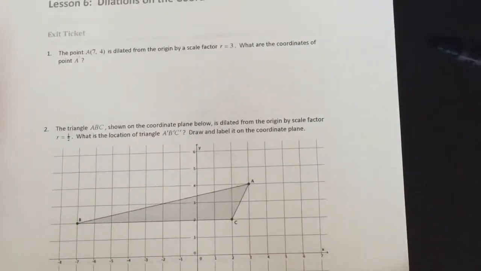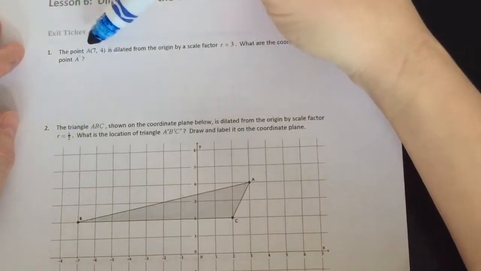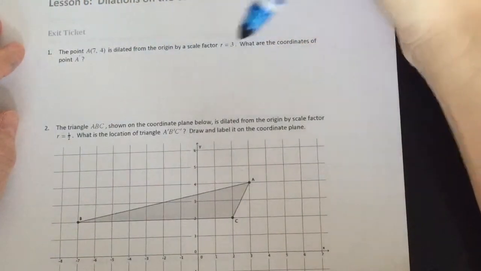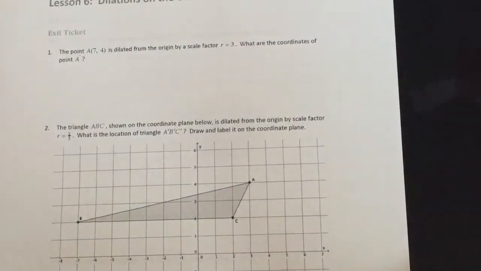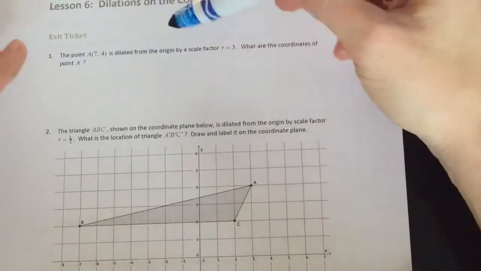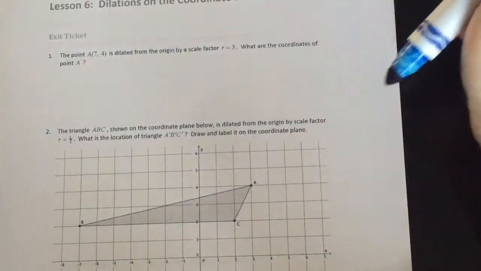Okay, for our next question, our next page of the quiz, it says that point A, which is at 7,4, is dilated from the origin by a scale factor of 3. So what we want to do is multiply both of those by 3. We're not going to use 1/3 because we're not mapping back to any original place yet. We're just dilating it. It's not saying anything about dilating back to its original. So we're going to keep using 3.